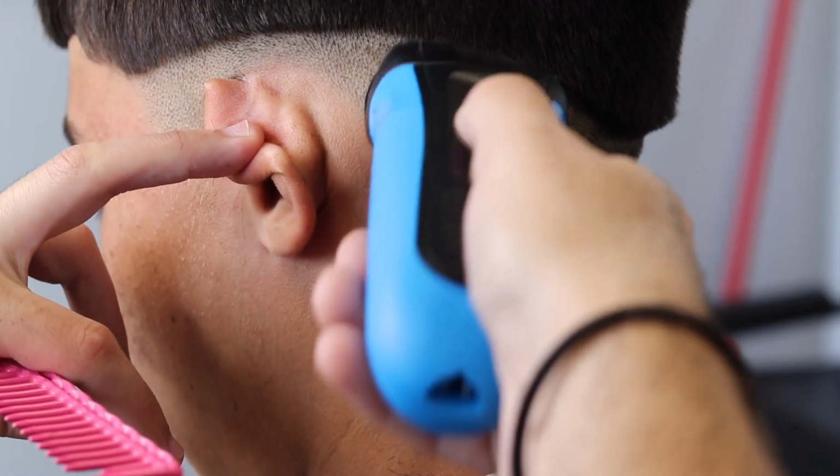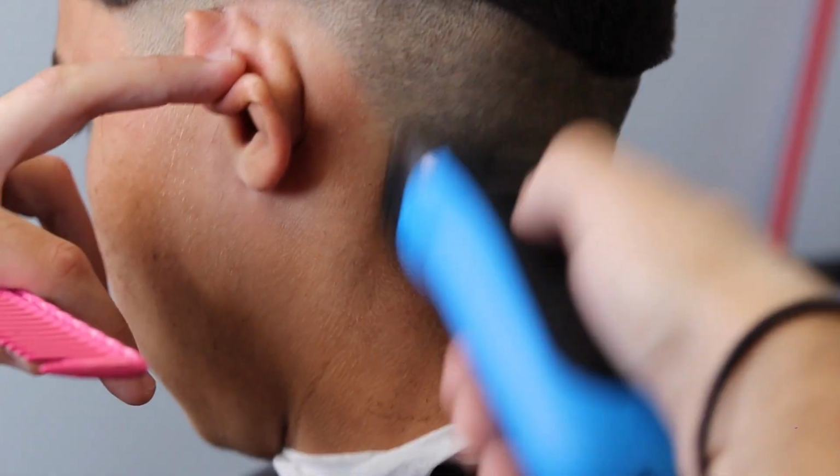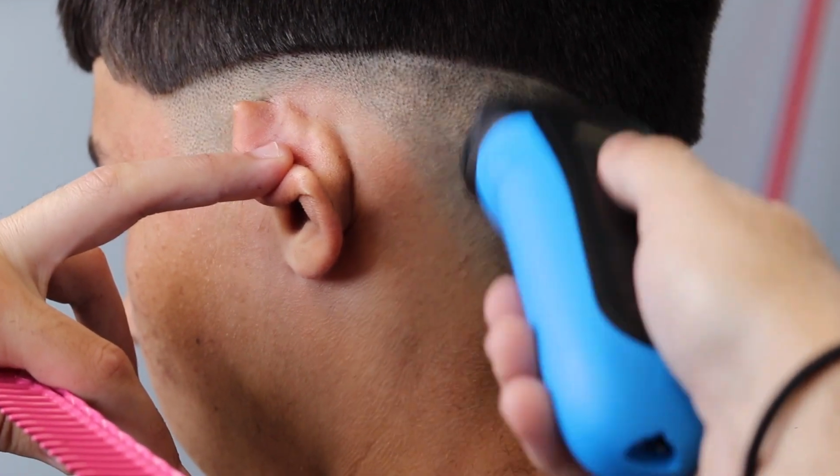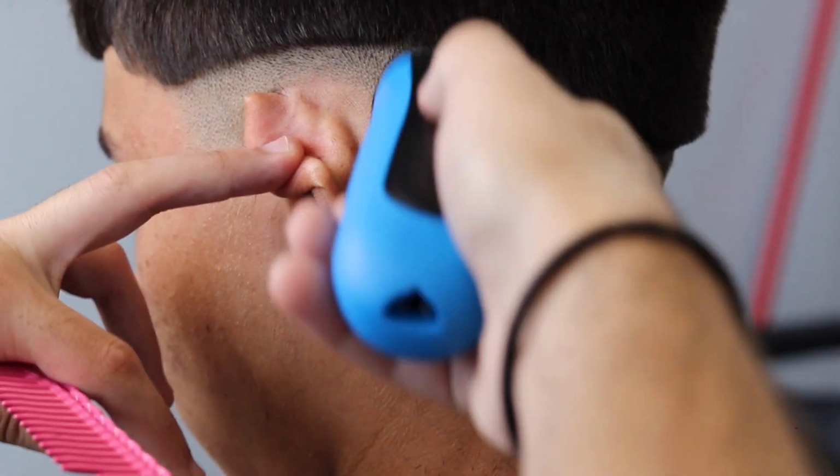Right now, all I'm doing is making sure that this is nice and consistent, nice and bald. Everything under the 0 is bald for a skin fade, of course.